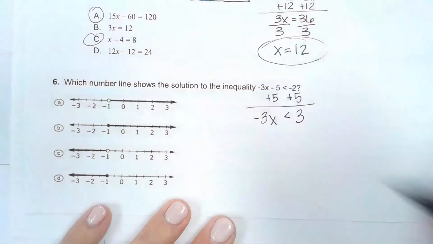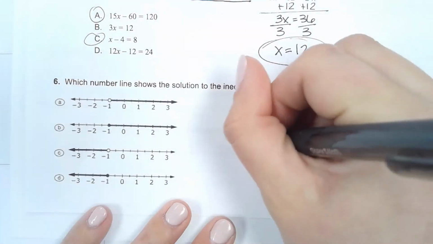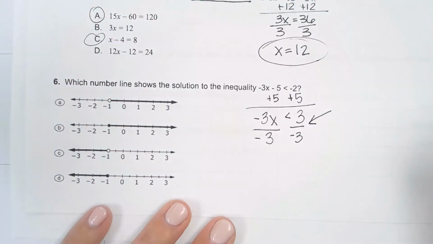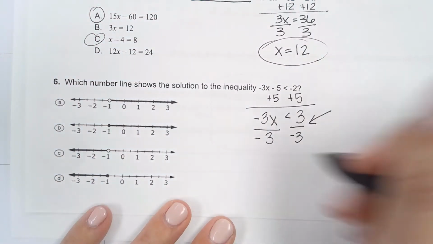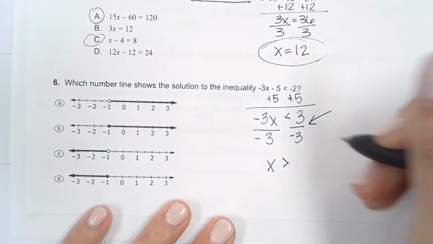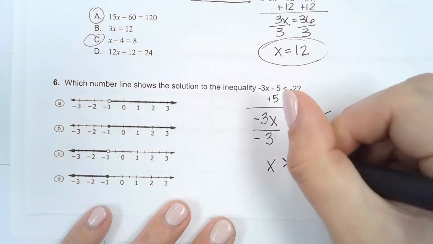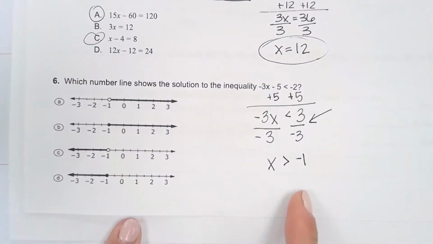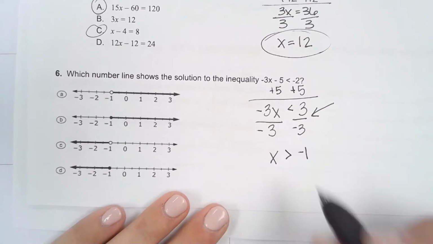And then our last step to get x by itself is to divide by that negative 3 on both sides. Again, guys, as soon as you see that you just divided by a negative, what do we do? We must flip the sign. So our less than sign turns into a greater than sign, and then 3 divided by -3 is -1. So we need the graph that would be equivalent to x is greater than -1.